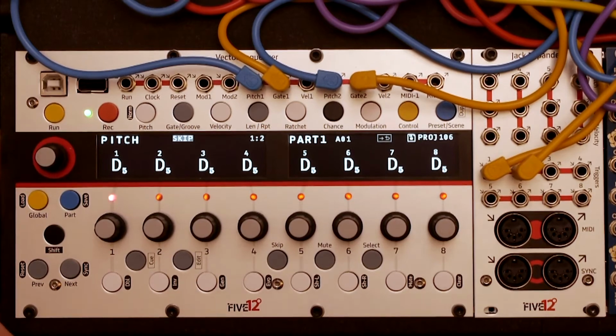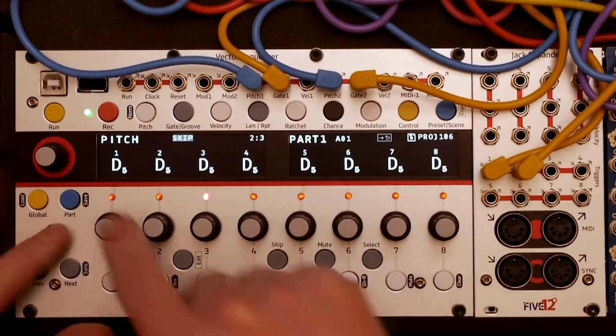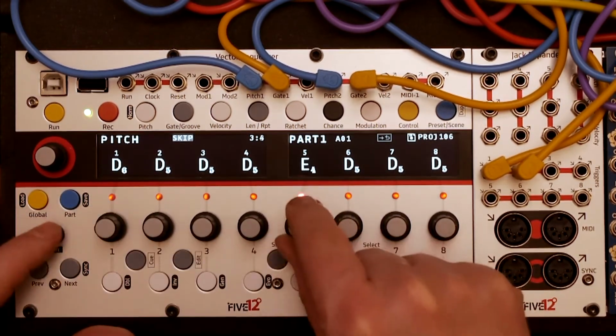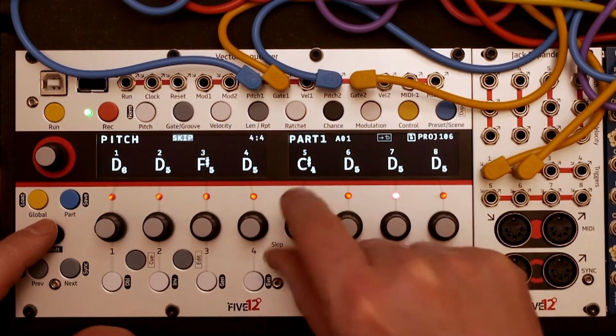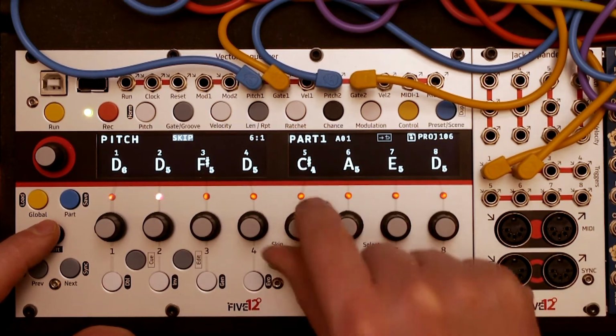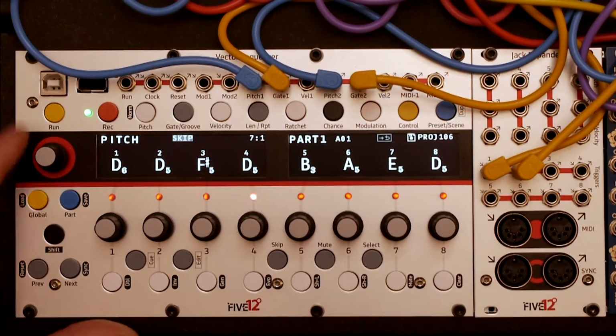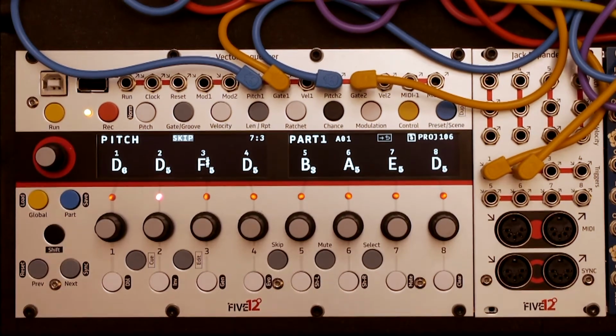Start that up, and then kind of semi-randomly set up a default pattern. So that's your basic editing with pitch and gate.